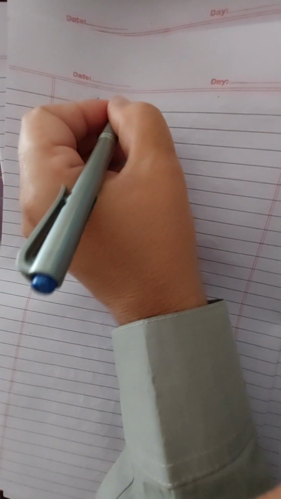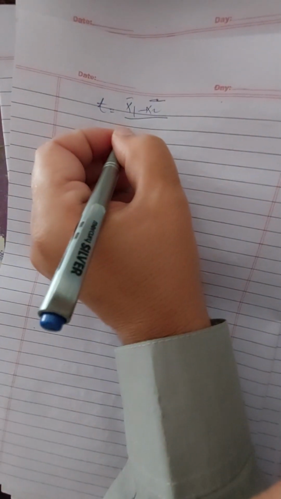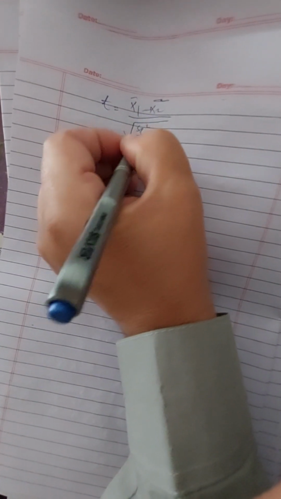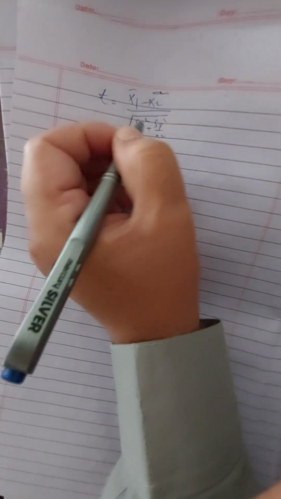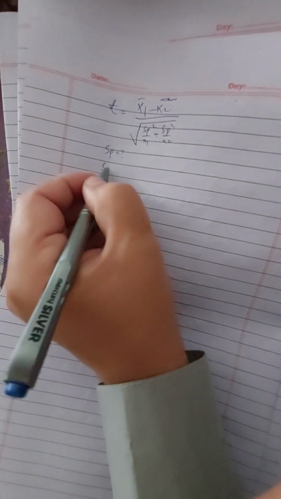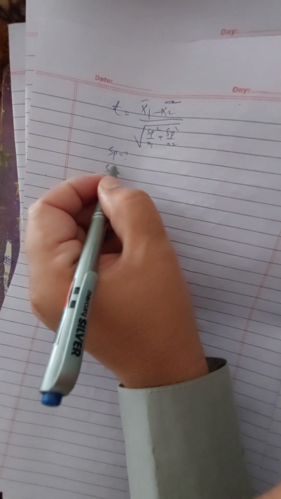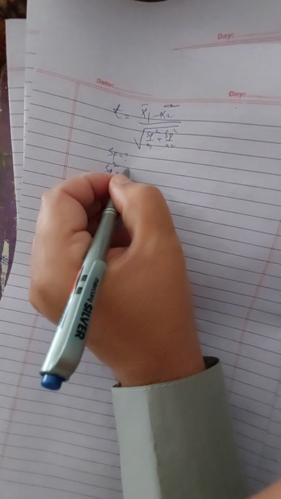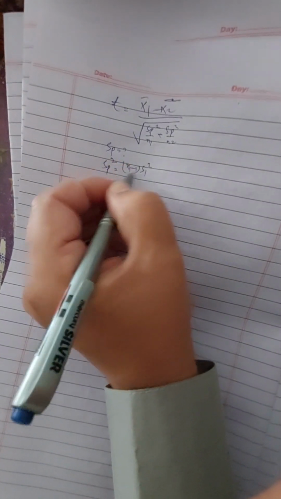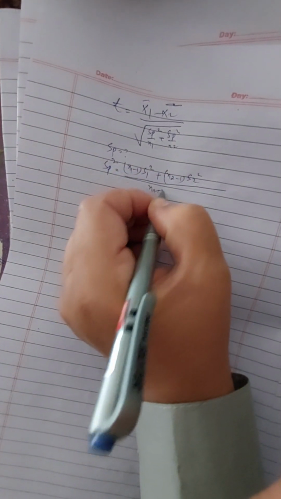So we know that t is equal to x1 bar minus x2 bar divided by the square root of sp square divided by n1 plus sp square divided by n2. Okay, but sp is unknown, so the pooled standard deviation: sp square is equal to n1 minus 1 into s1 square plus n2 minus 1 into s2 square, divided by n1 plus n2 minus 2.